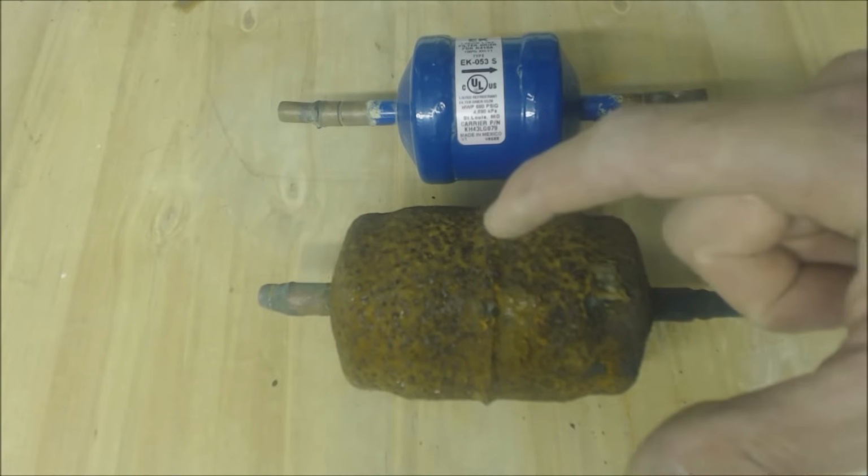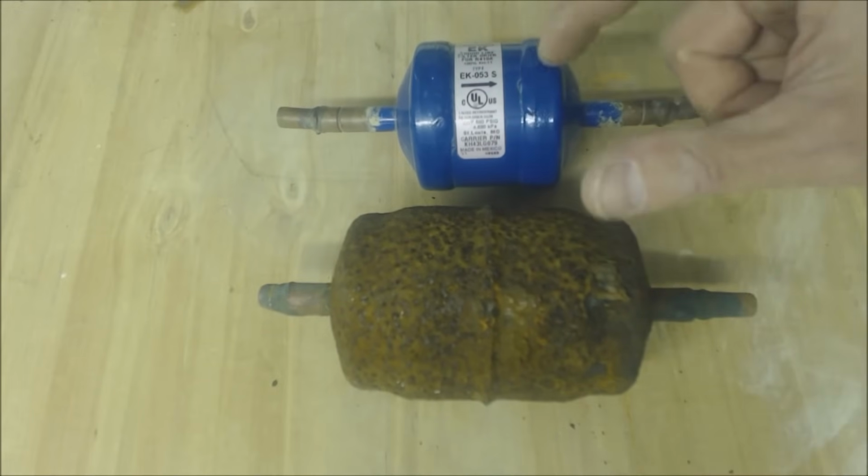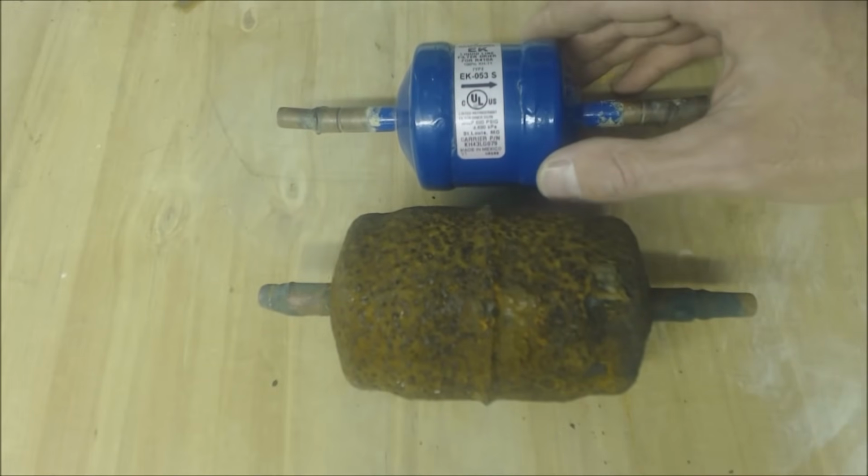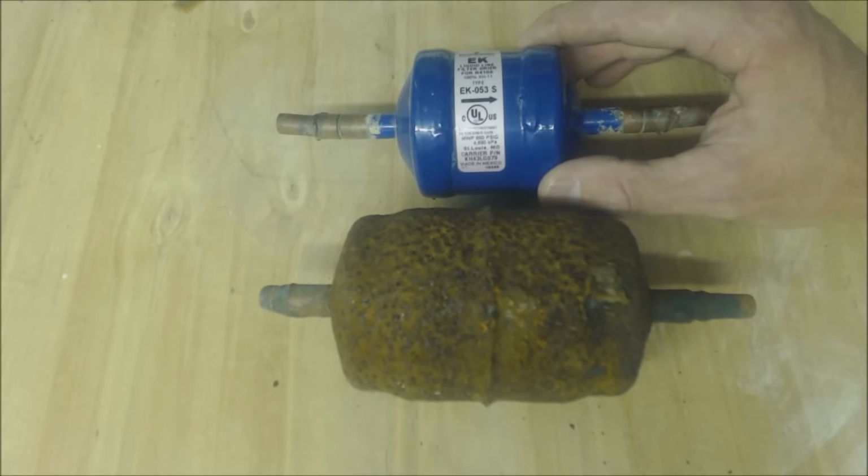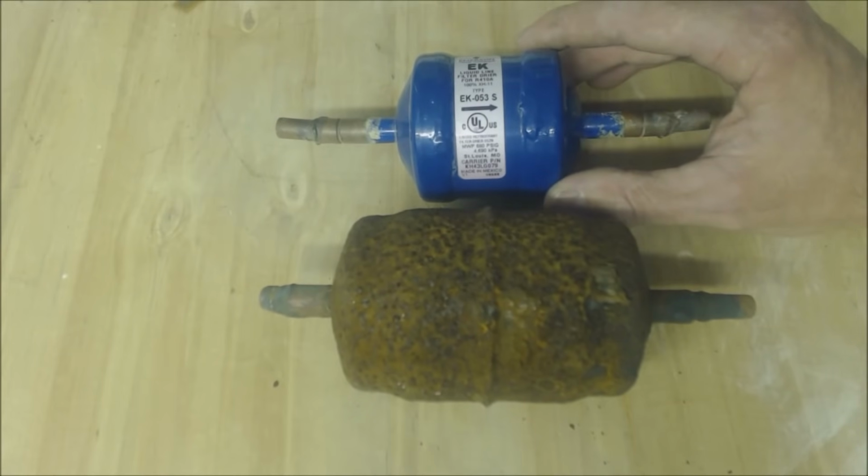And so if you were to ever replace the filter dryer after recovering the refrigerant out or pumping the system down, you have to remember to cut these out. Don't unbraze them, otherwise you're going to be allowing the moisture to get back into the system.